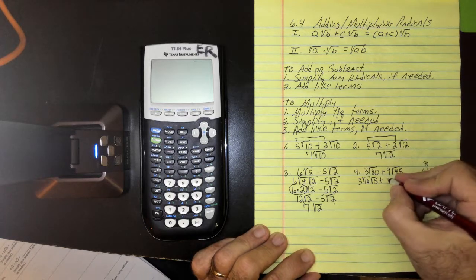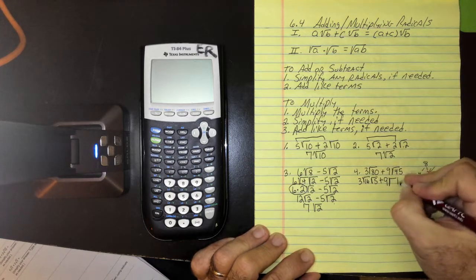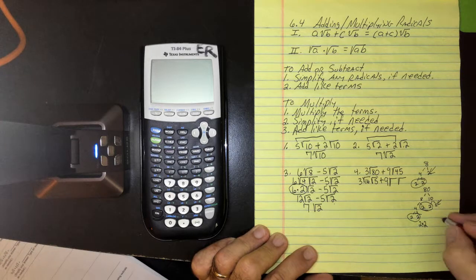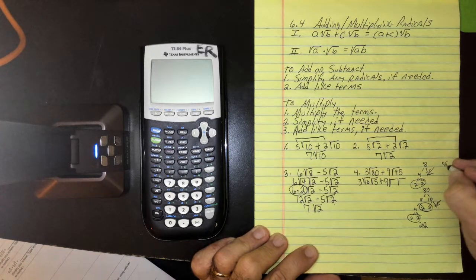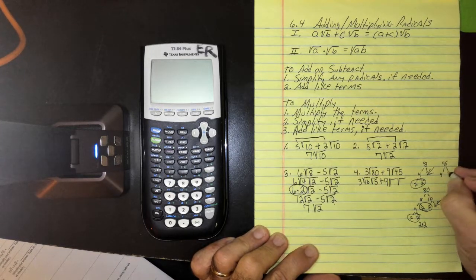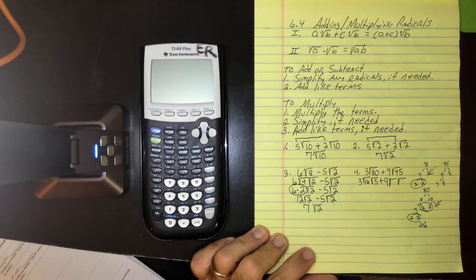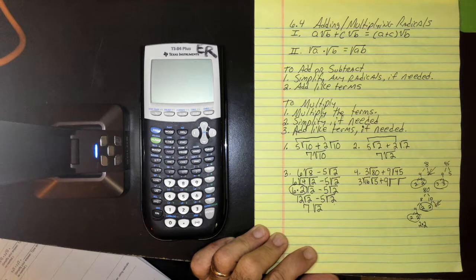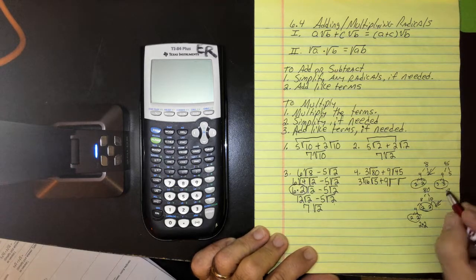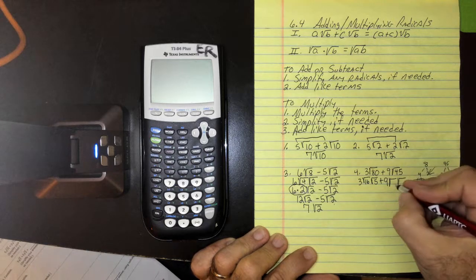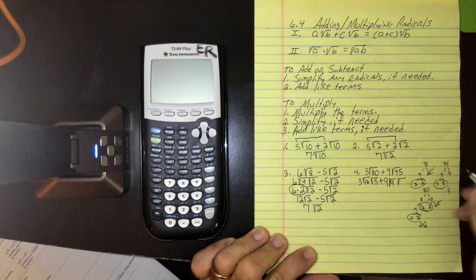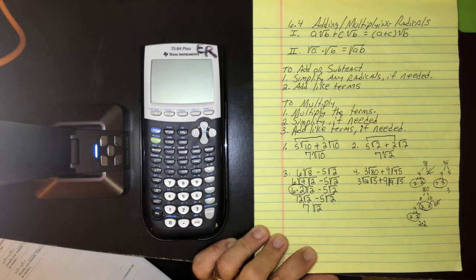Now let's bring down the 9 and make 2 radicals for the 45. So let's break down the 45. 45 will be 9 and 5, and the 9 can be a 3 and a 3. So notice I got a pair of 3's here, so that's going to come out as a 3 eventually. Now let's put them under a radical. 3 times 3 is 9, and then I got that 5 left by itself.